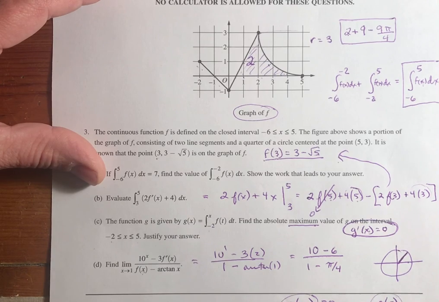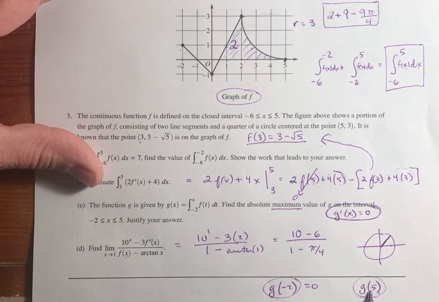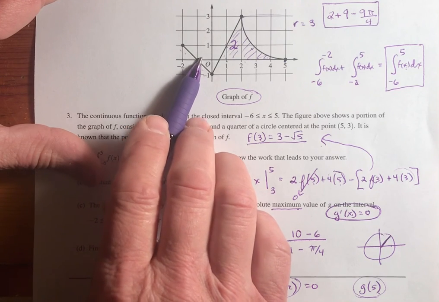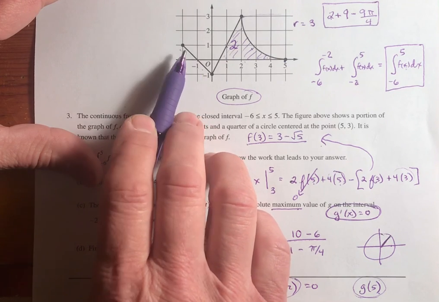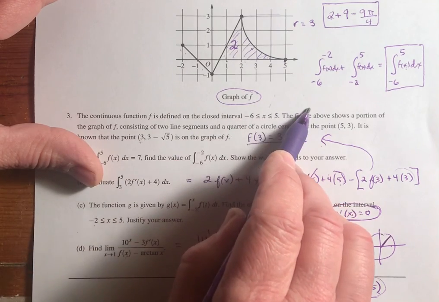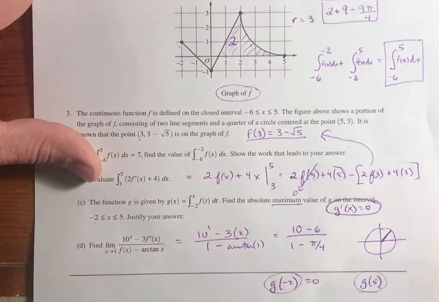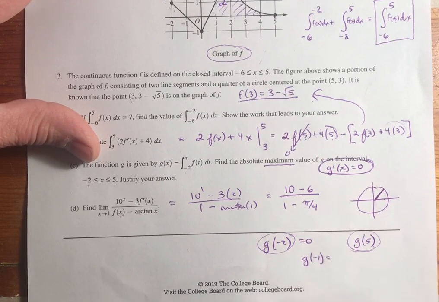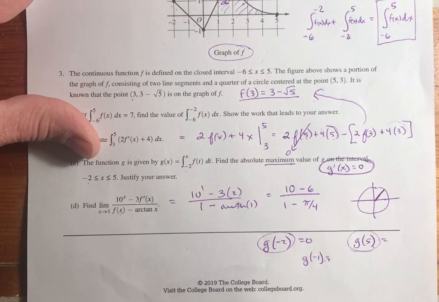So the only other places we have to check are g of 5 and at this local max, because it's going from positive to negative. So if we can find out what is g of -1, then we just have to compare these 3 and figure out which one is the maximum.